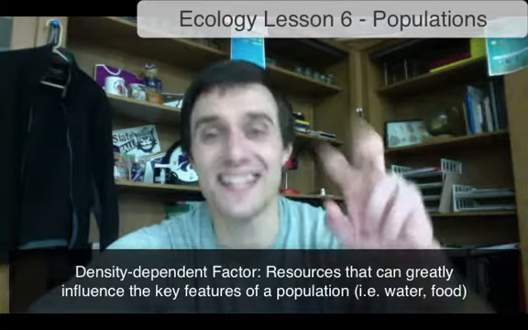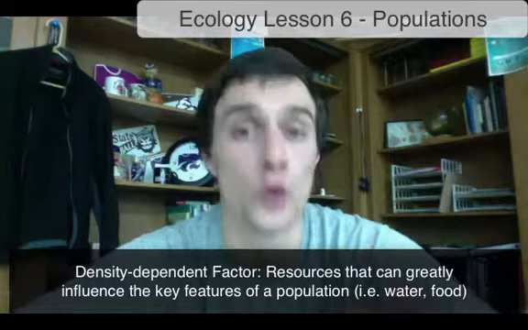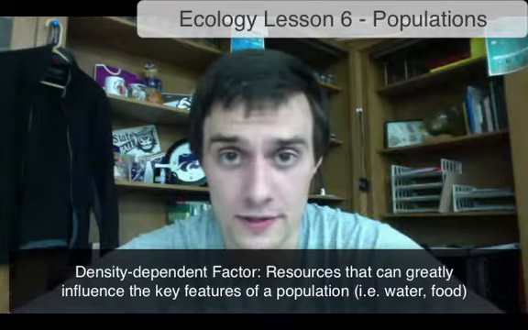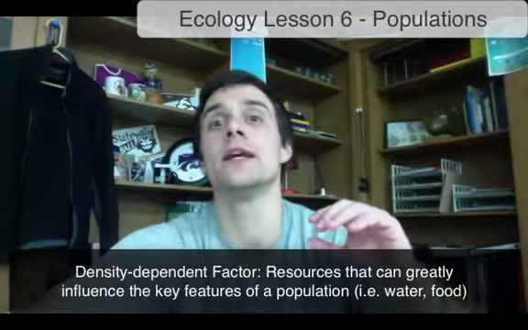Such factors that are density-dependent would be things such as food or water. Resources that become really limited when you get a large amount of organisms in that small area. So the density increases. That's really going to have a strong influence on the health status of that population. Okay? If it's a lower density, then that density-dependent factor isn't going to have as great of an influence on the population characteristics or the status of that population.